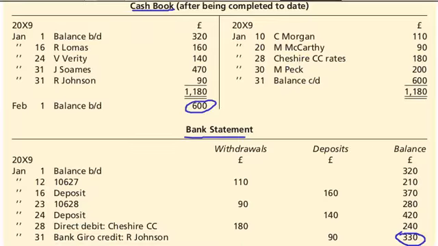Now, to try and explain that difference, you need to tick off the items. So you pick your cash book and your bank statement and you start ticking off to check which items appear both in the bank statement and in the cash book. So the 320 there, opening balance, is also there.